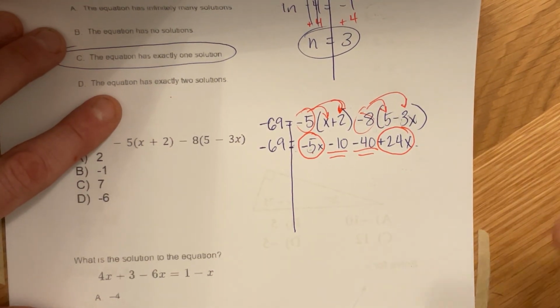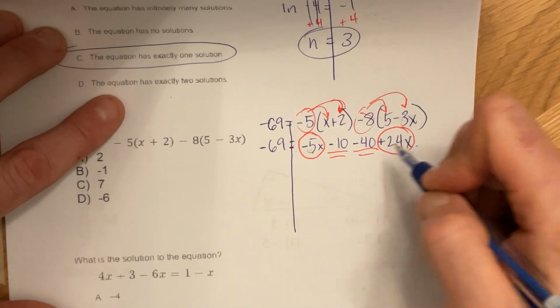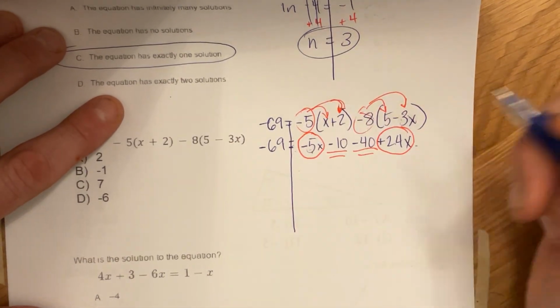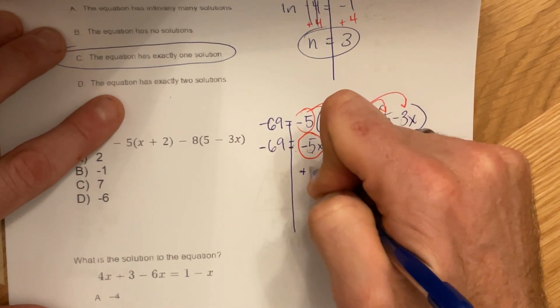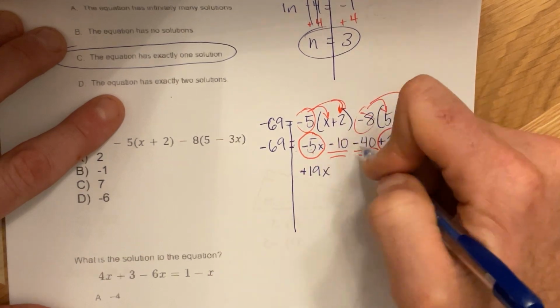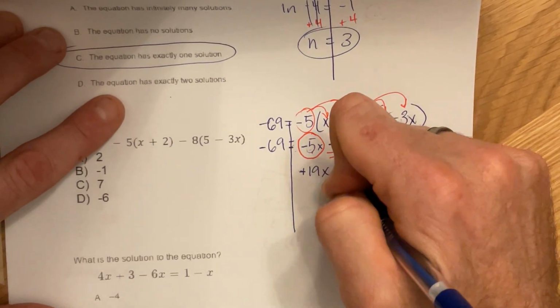Let's combine these guys. So negative 5x and positive 24, so this is really 24x minus 5x. That's positive 19x. Negative 10 minus 40, again negative, and we're going 40 more negative, that's going to be negative 50.